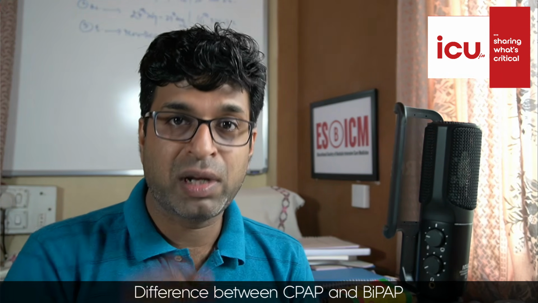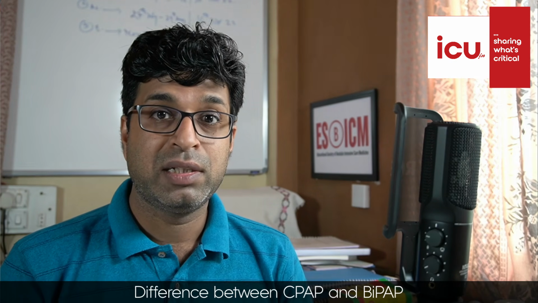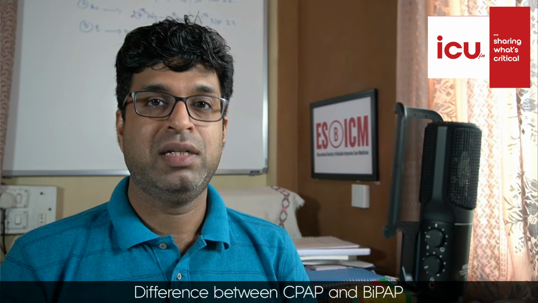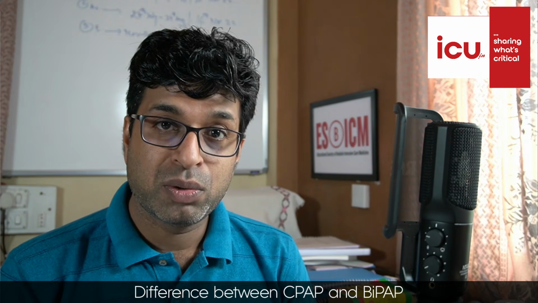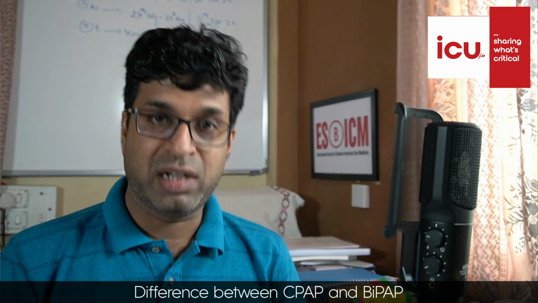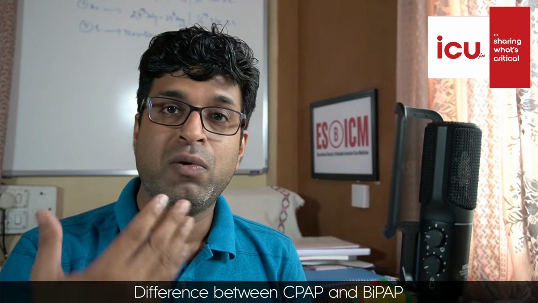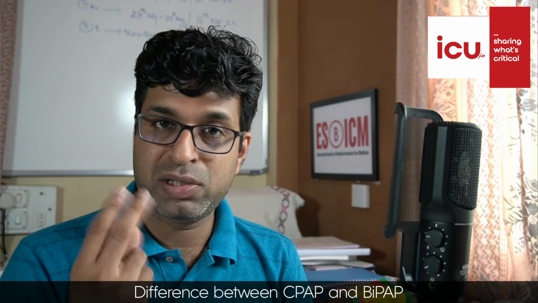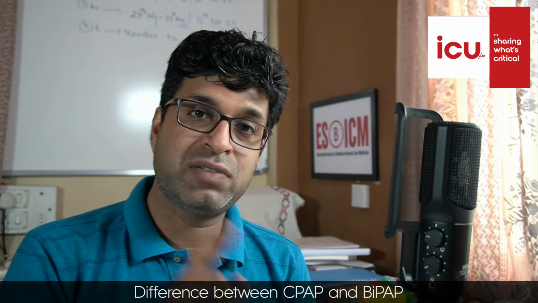So whenever you see a PCO2 rising in your ABG, you say that the patient is hypoventilating, meaning the chest wall is not moving properly, or it is moving at a slow rate. When PCO2 is low, you say that the patient is hyperventilating. That means the CO2 is getting washed out very fast from the body. So understood? Inspiratory phase, expiratory phase, and oxygenation versus ventilation.